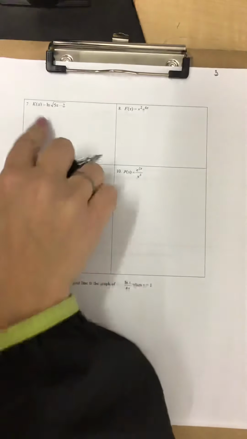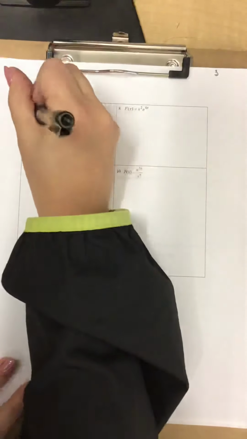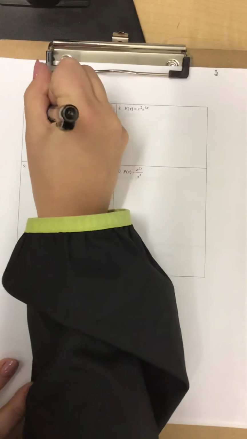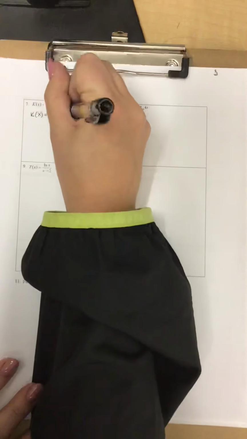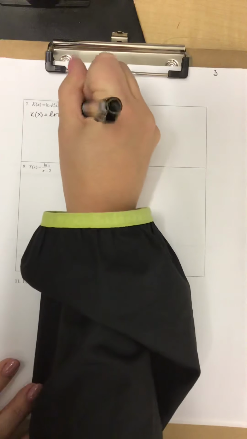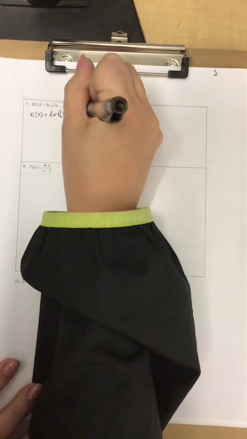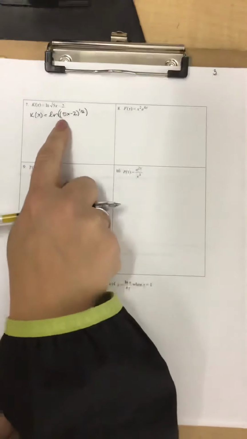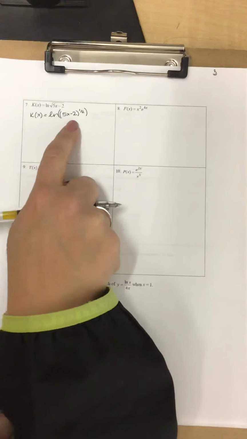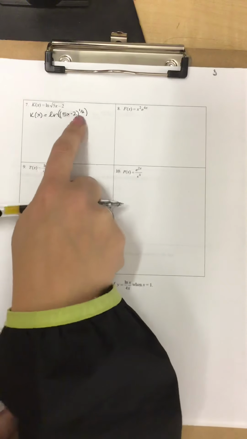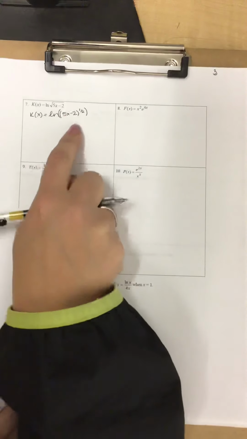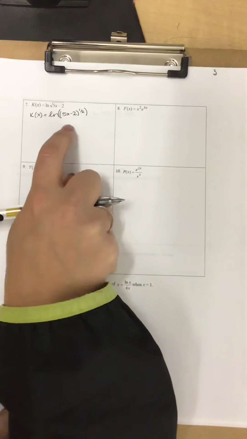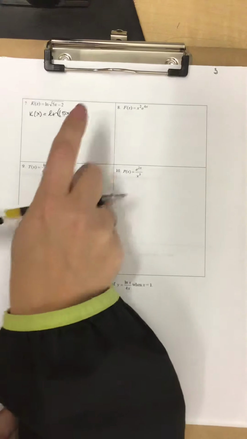So we're on number 7 where we have k of x. And I'm going to start by rewriting simply because this is a double chain rule. So the innermost function is 5x minus 2. Then we have that to the 1/2. Then we have the natural log of that. So that's 3 functions. So a function inside a function inside of a function.